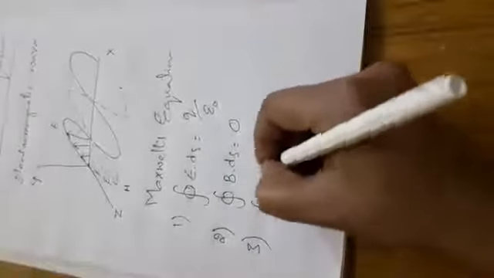So those are, first one is integral of E dot ds is equal to Q by epsilon naught. The second one is integral of B dot ds is equal to 0, and the third one is integral of E dot dl is equal to minus d phi B by dt, and the fourth one is integral of B dot dl is equal to mu naught I.